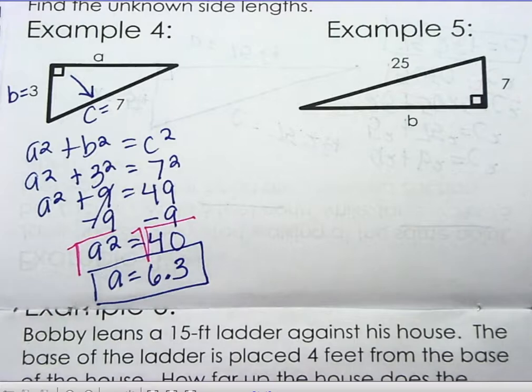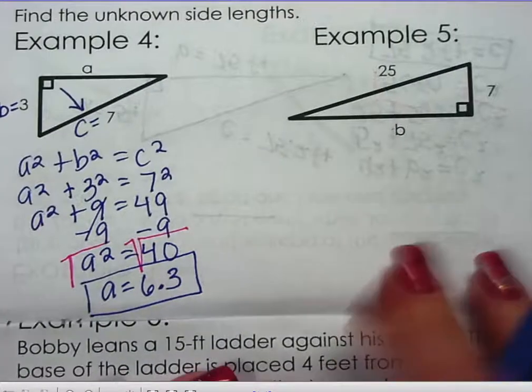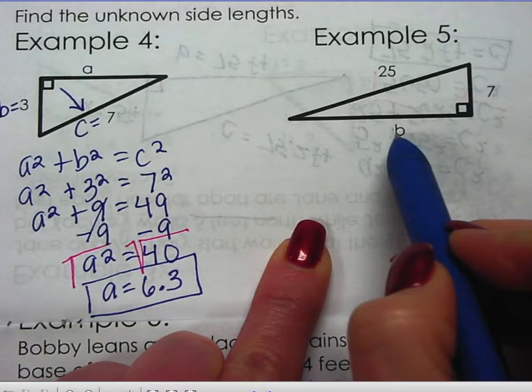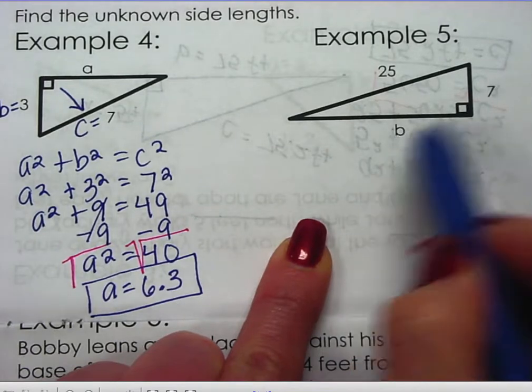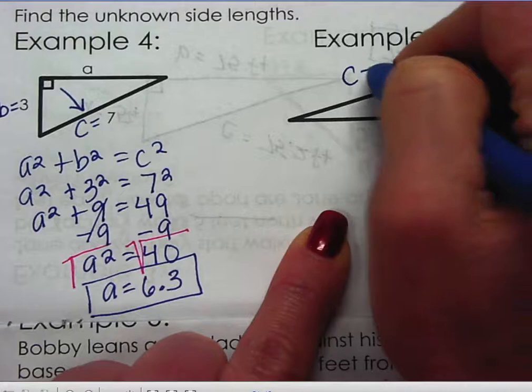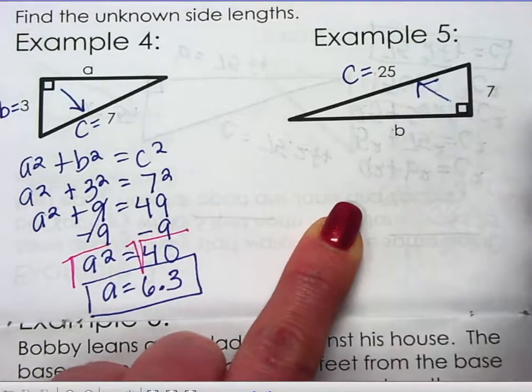All right, let's go ahead and try example 5. Again, same formula, but I'm going to go ahead and label first so I don't get confused. B, this has to be A, again, because C is always going to be across from your right angle, so A must be 7.